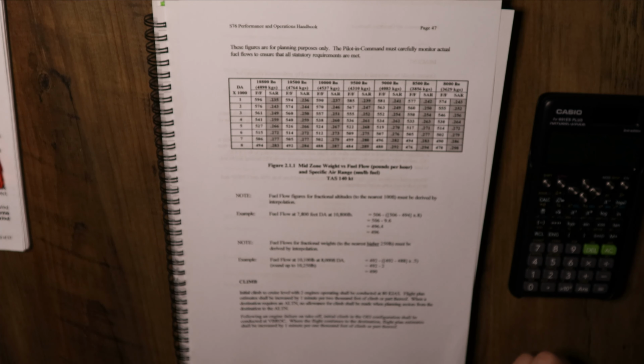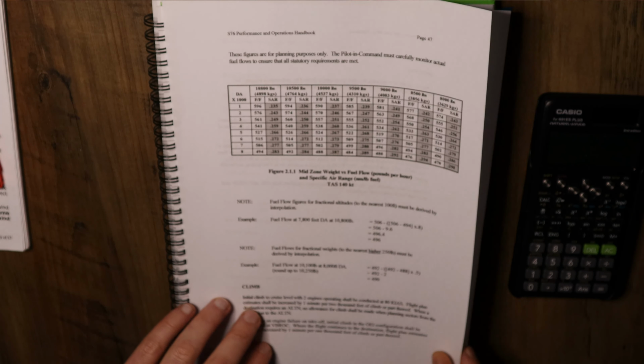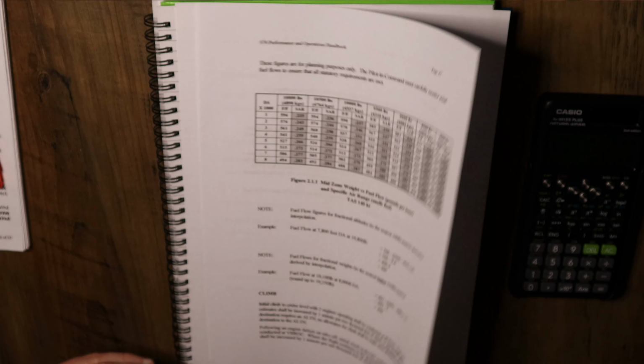However, if our cruise altitude was 2,500 feet, we are going to round up to the nearest 2,000, which is 4,000. So a climb to 2,500 feet would be adding 2 minutes to the flight plan, if that makes sense. And again, we'll go through that in detail when we actually go through a standard flight plan.